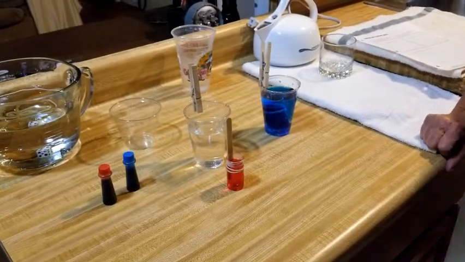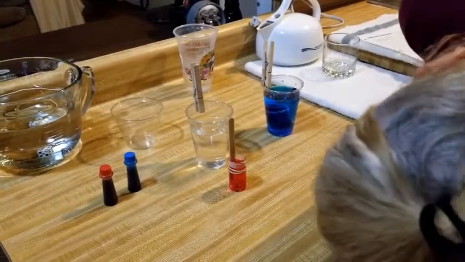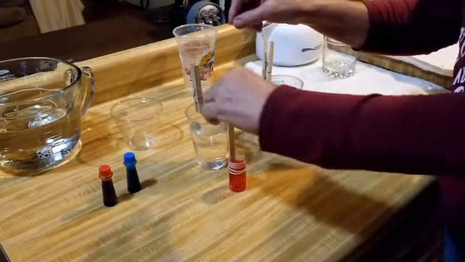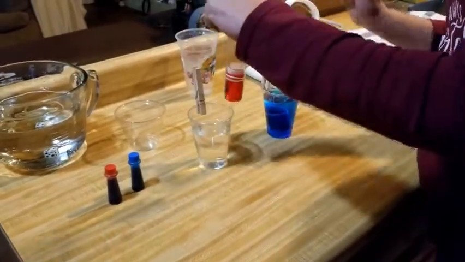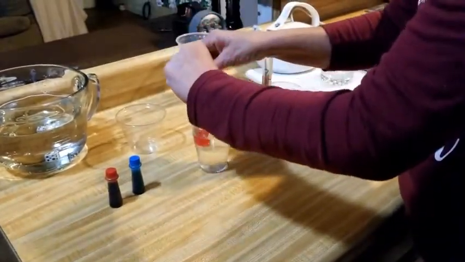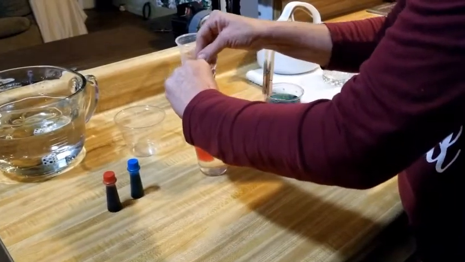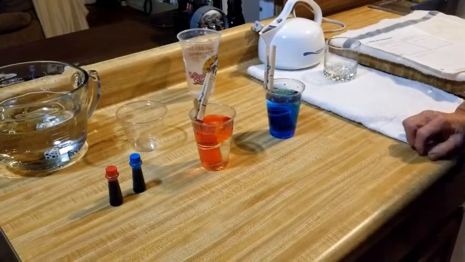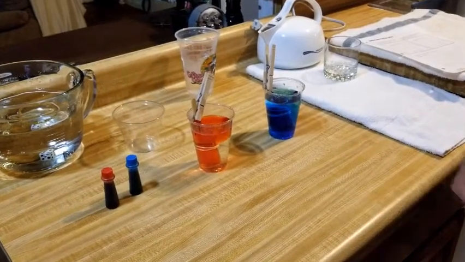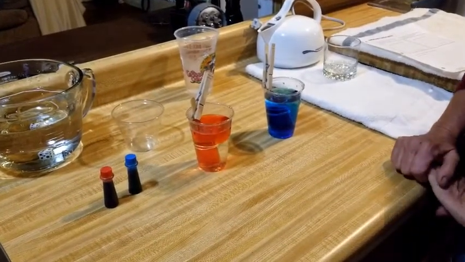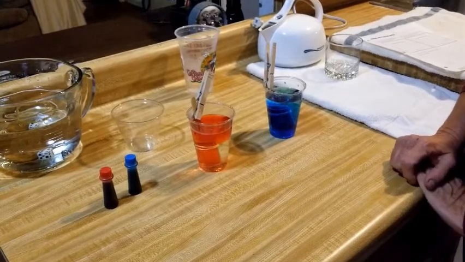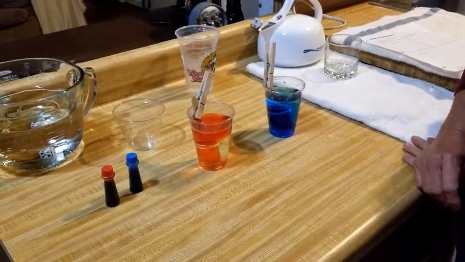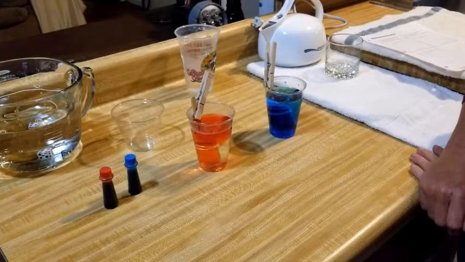Let it sit for a second. And then we'll take the hot water. Is it more or less dense than room temperature water? So we'll observe it just for a second. Kind of looks like it might be doing the same thing, but I bet you it's not. I bet you it's going to be different.